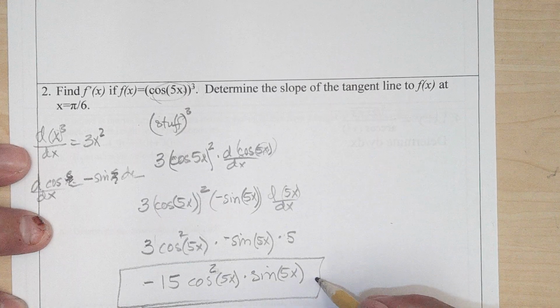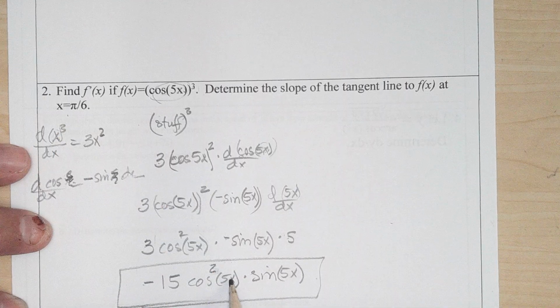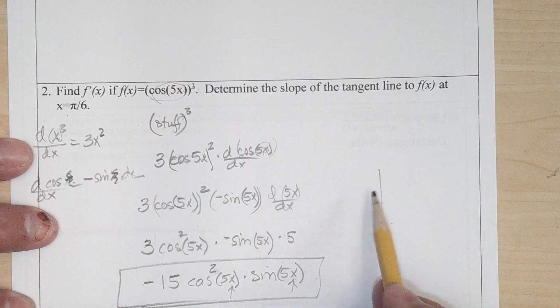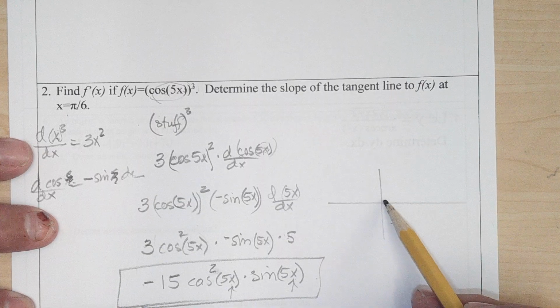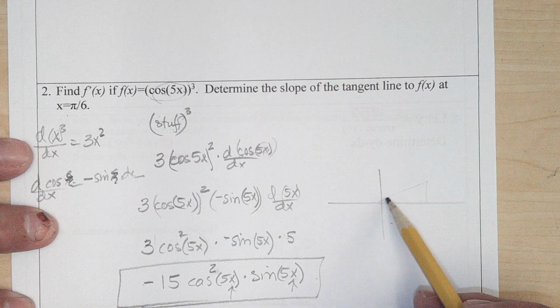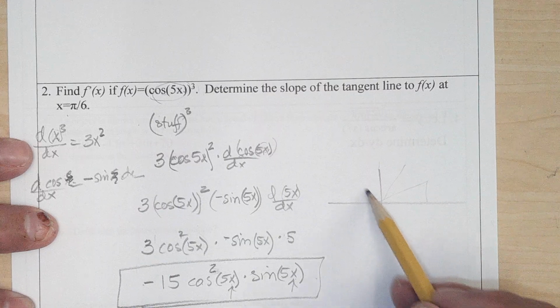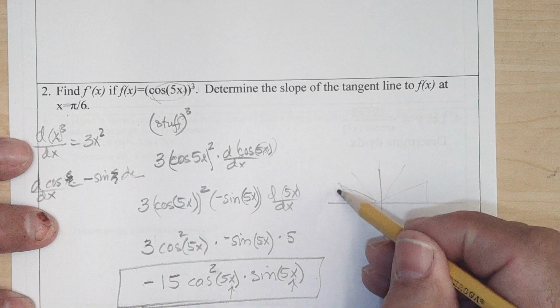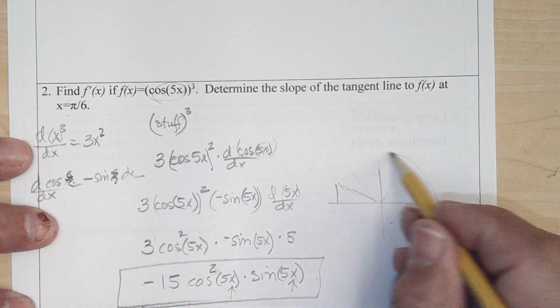And now we have to get the slope of the tangent line at pi over 6. So we put pi over 6 in for the x's. So we're finding the cosine at 5 pi over 6 and the sine at 5 pi over 6. Pi over 6, 2 pi over 6, 3, 4, 5 pi over 6, over here at 150 degrees in the unit circle.